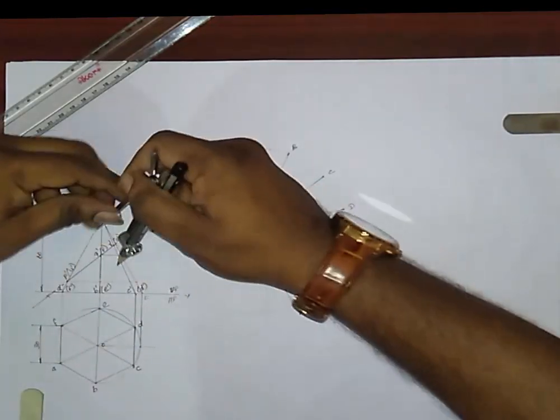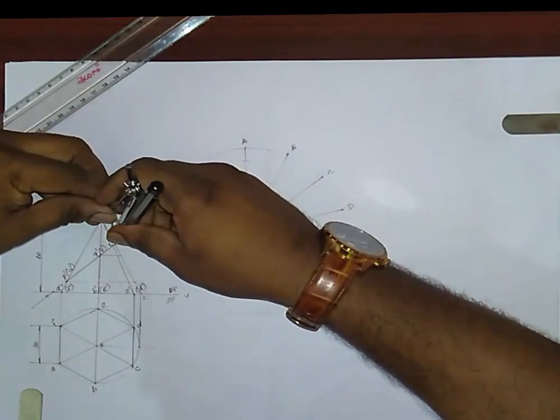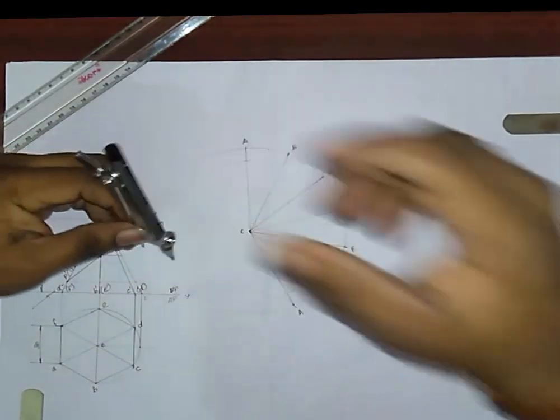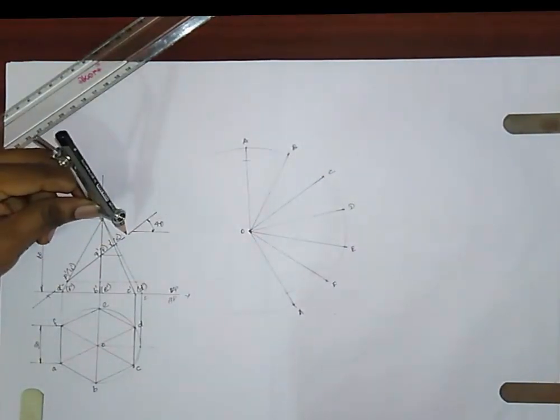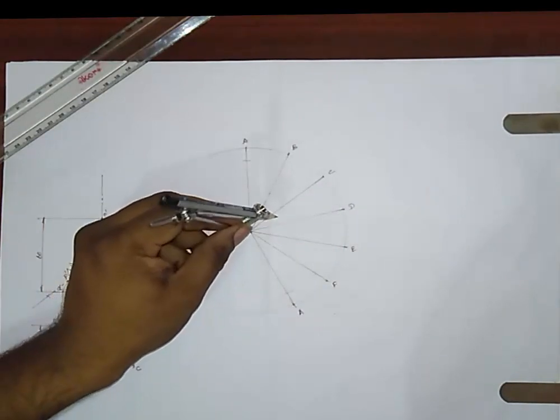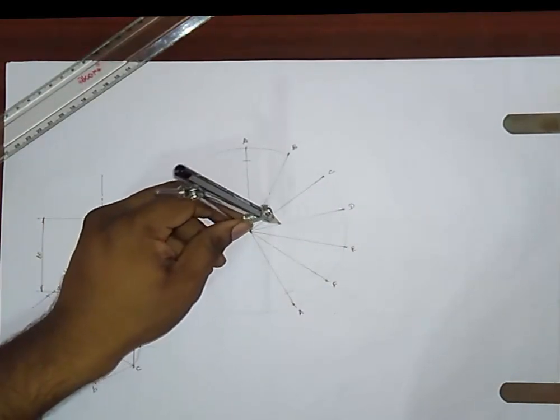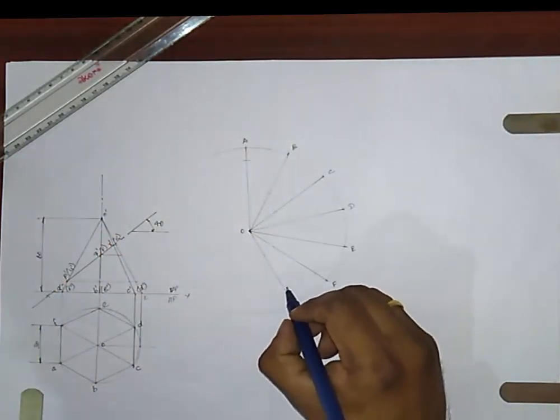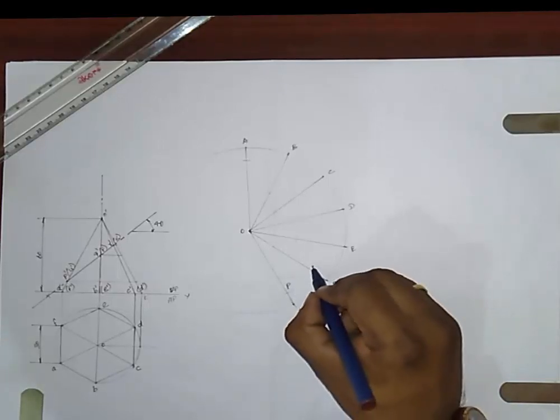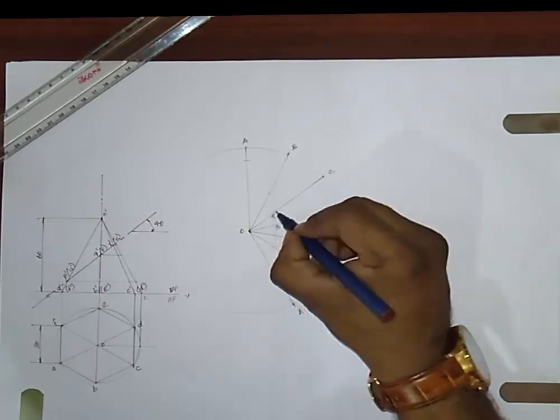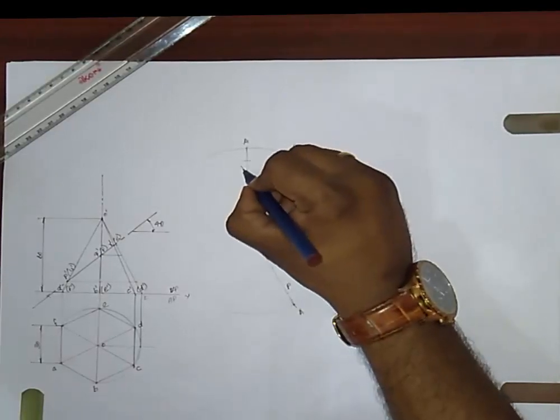And now measure points R and S in the true slant length from point O. Now from point O, point R is in the visible edge OC, and this is your point S. Now name the points. This is point P, Q, R, S, T, U, again point P.